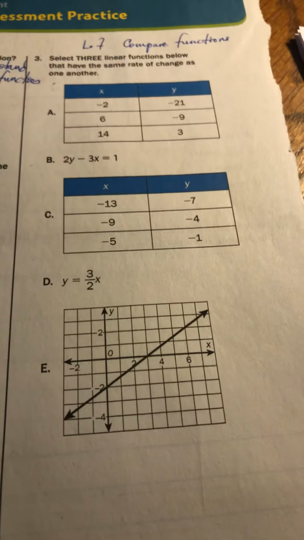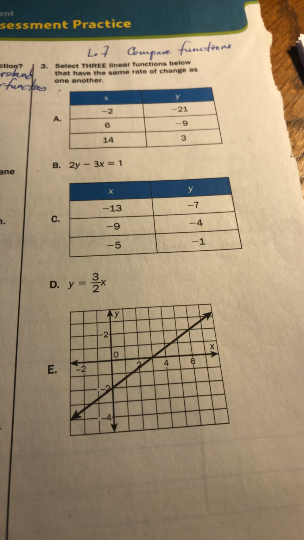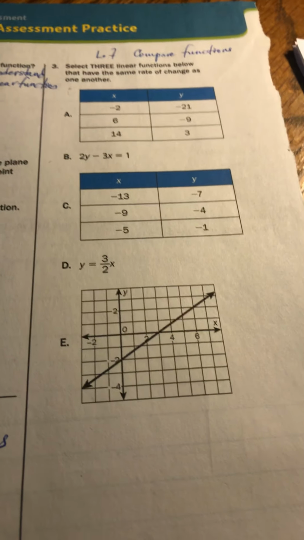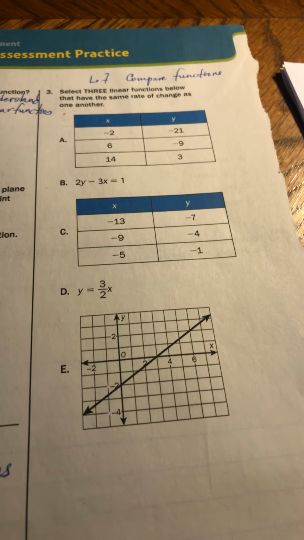Question number 3 says, select 3 linear functions below that have the same rate of change as one another. So we're dealing with rate of change now. Remember, rate of change is the same thing as slope. And remember, our slope formula is y2 minus y1 over x2 minus x1.